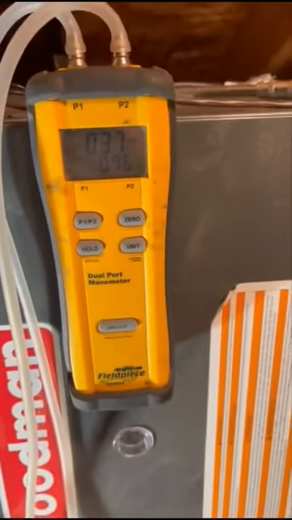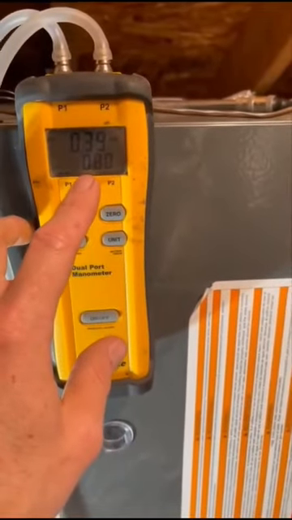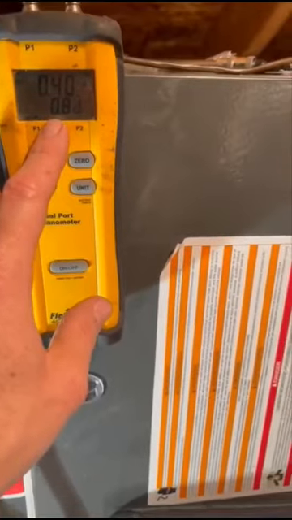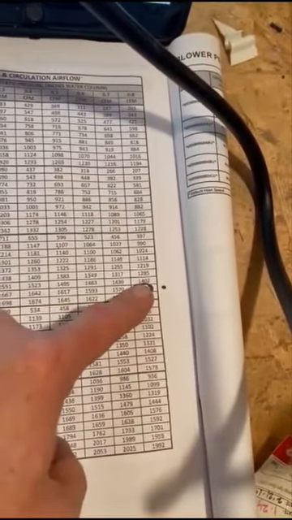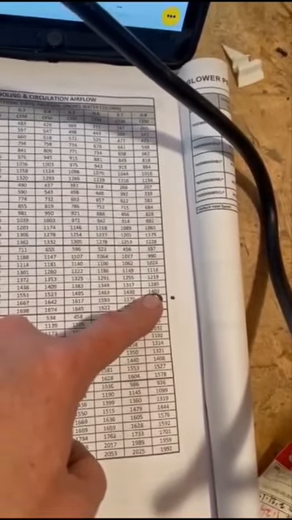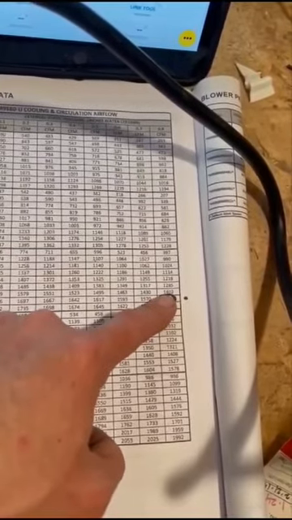I selected the tap 7, and as we can see, our static is a little bit lower. It's 0.7, 0.8. So we're gonna go 0.7, 0.8 on F07, and it gives us around 1400 CFM, which is a 3.5 ton, which is the unit that we installed over here. So we know already it's the correct amount of airflow for this unit.